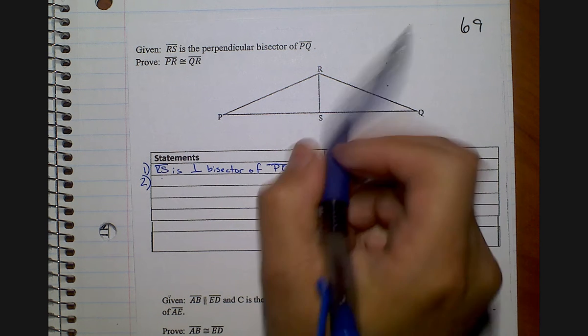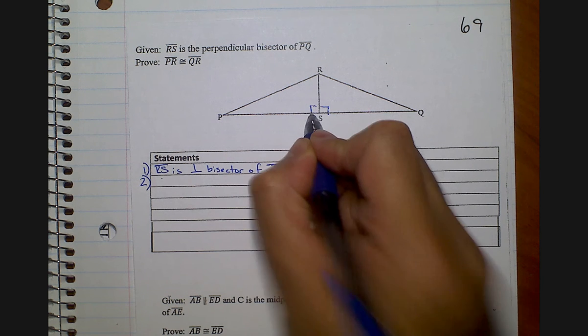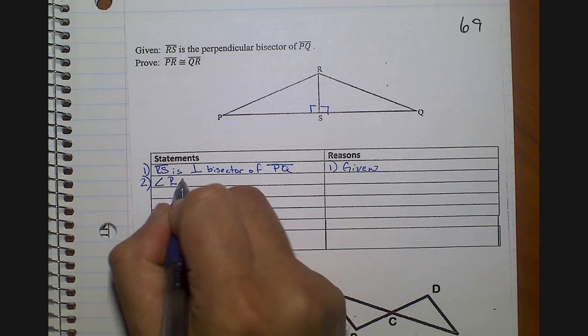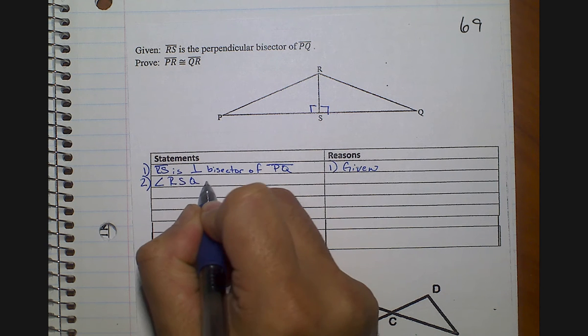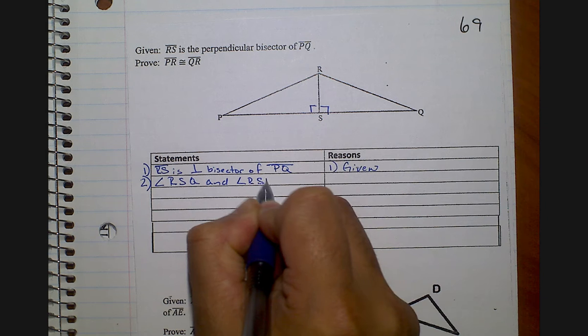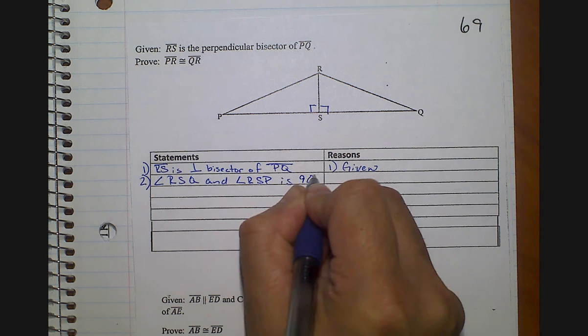RSQ, okay, and RSP. So I'm going to say that angle RSQ and angle RSP is 90 degrees.